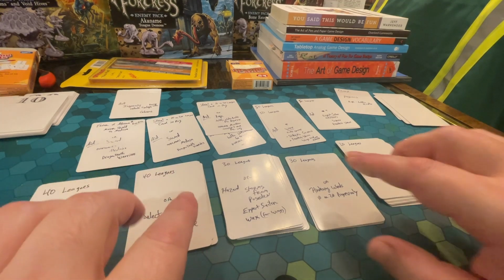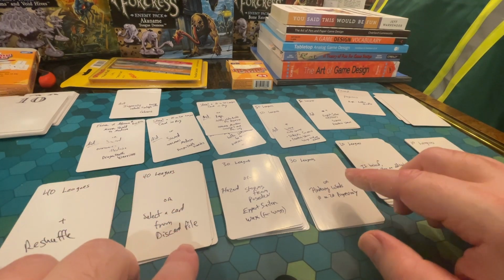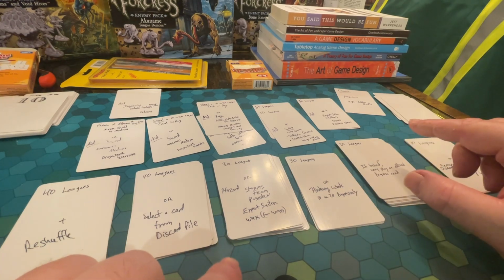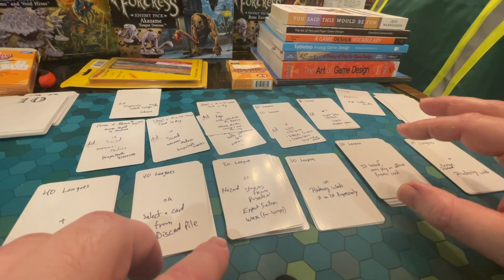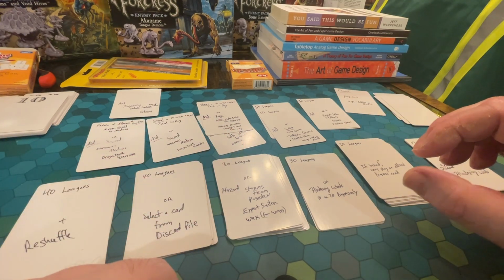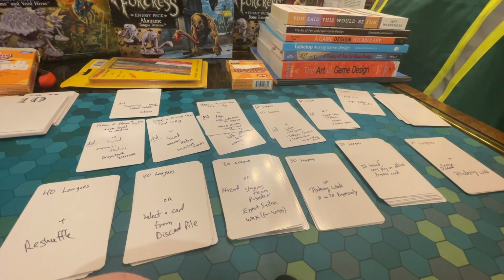Now, it's going to be hard to read some of these. These are handwritten. There's some glare. I'm going to be trying to zoom in to talk about some of these cards, and I may have to hold them up, and we'll do the best we can.